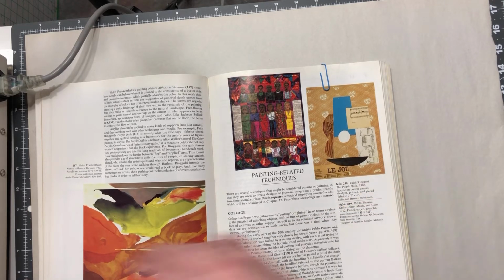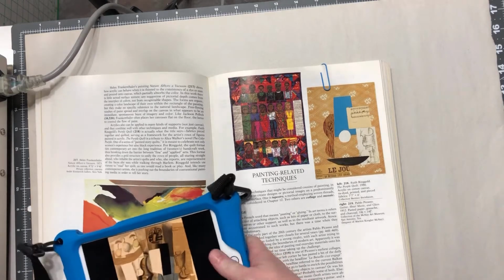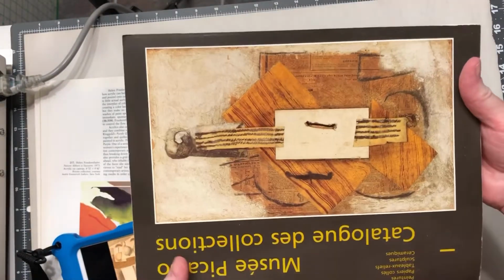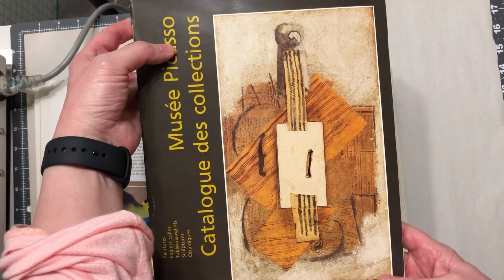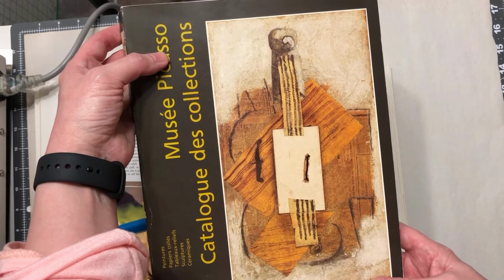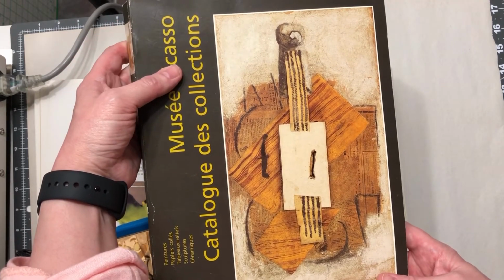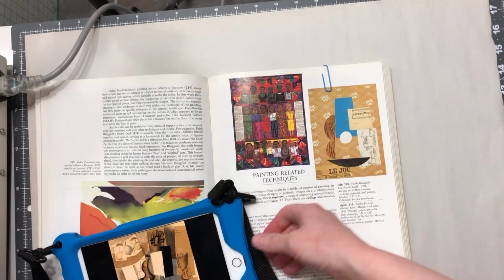Here's another example. You can see in this book here. It's another collage painting by Picasso. And you can see it's of a musical instrument, the guitar, which was a focus for a lot of his work. And again, very muted earth tones, neutralized colors in that painting.